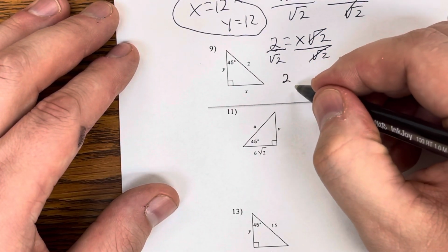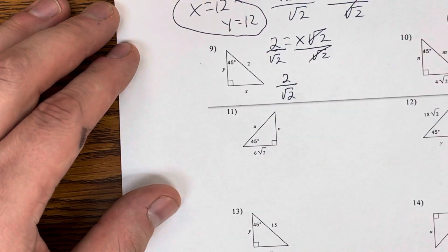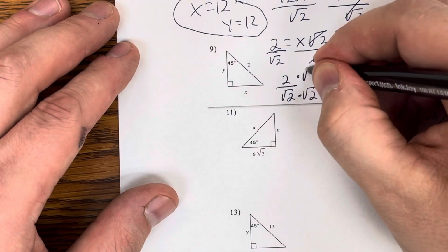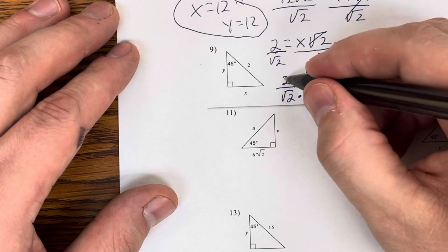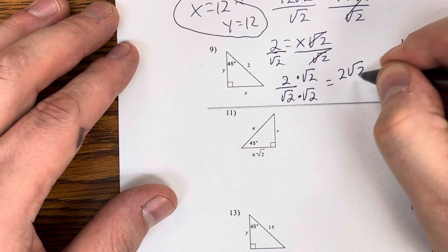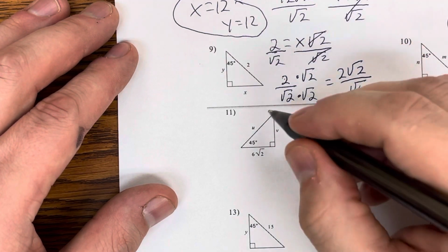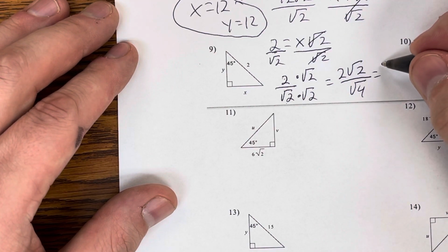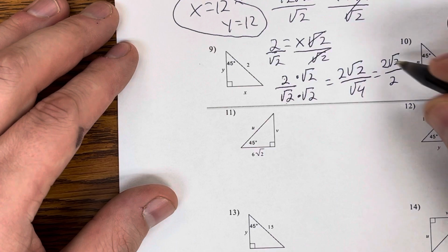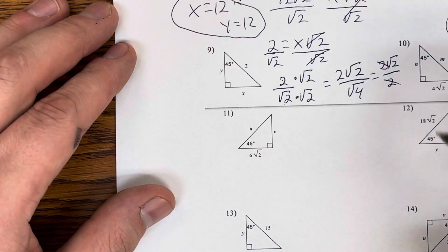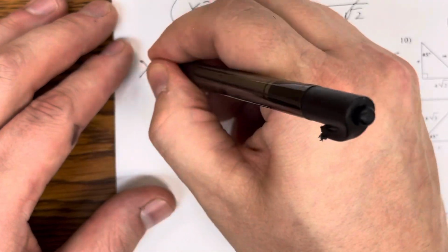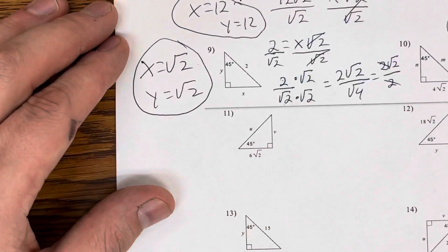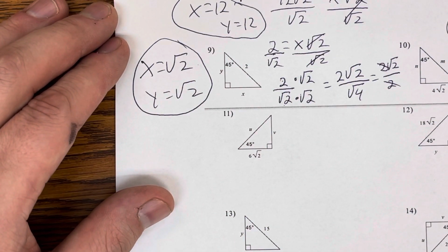So I'm going to take 2 over the square root of 2. That's what's down there. I need to multiply by itself, which is the square root of 2. If I do that to the bottom, I also have to do that to the top. So on the top, I get 2 times the square root of 2. Now on the bottom, I get the square root of 4. 2 times 2. And what happens here? We can take the square root of 4, and we get 2 times the square root of 2 over 2. Our 2's cancel, and I'm left with the square root of 2. So x is equal to the square root of 2, and y is also equal to the square root of 2. So we had to rationalize the denominator. Okay, we'll see a couple of those. I'm going to do another one on number 15.